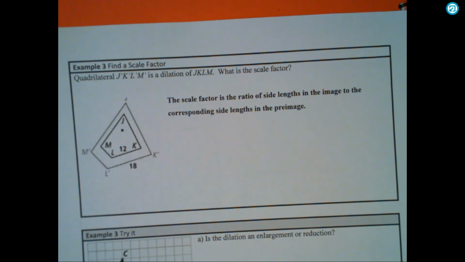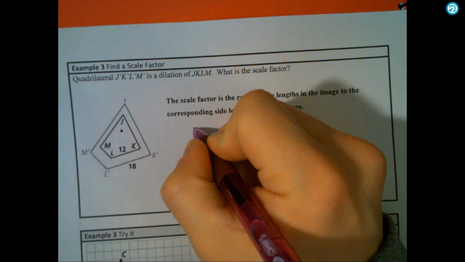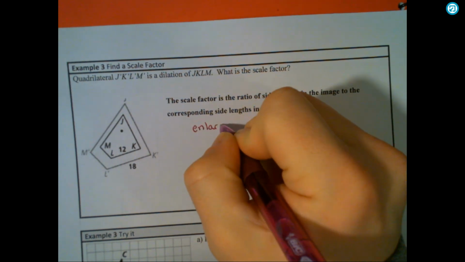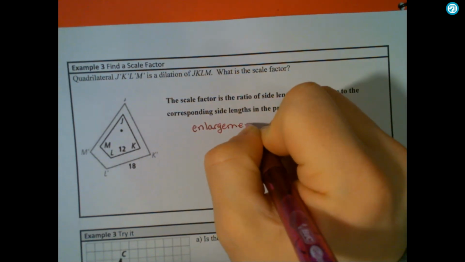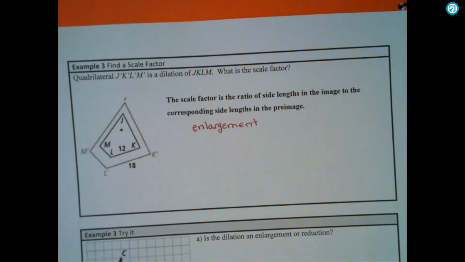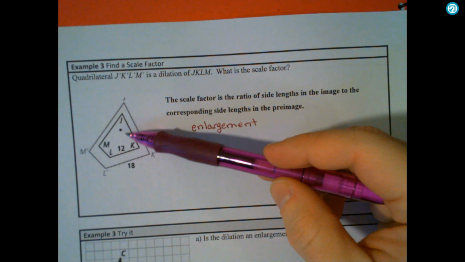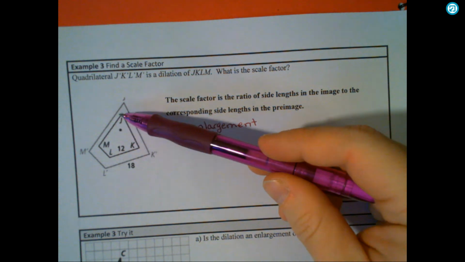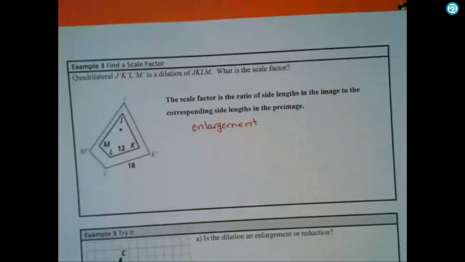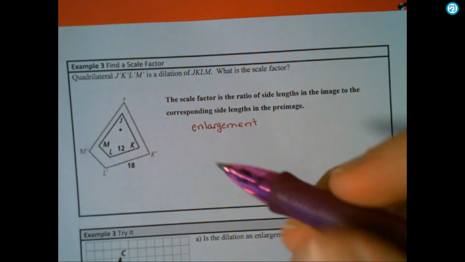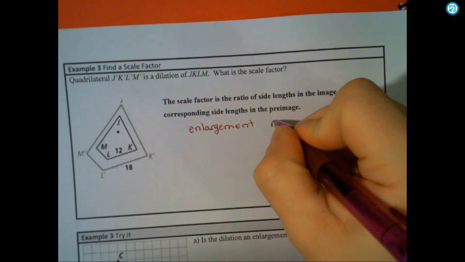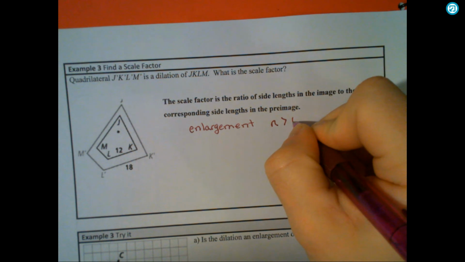So the first thing I'm going to notice here is that I have an enlargement going on. The reason we can tell it's an enlargement is because I started with a small quadrilateral, and when I multiply it by something, it's getting bigger. It's getting stretched out. So since we have an enlargement, we know right away our n value has to be greater than 1.